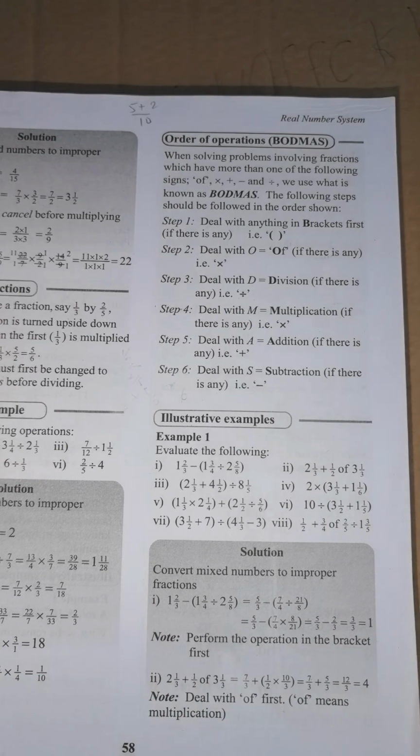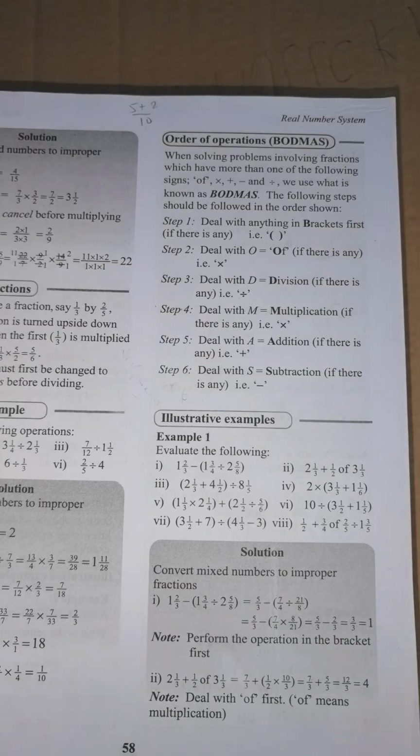If you check and there's nothing like brackets, you move to the next operator, which is "of". If there's "of", from "of" you move to division, and in that sequence. That is the basic idea from this episode. I may not be doing much calculation, but only the precedence, the order, is important.